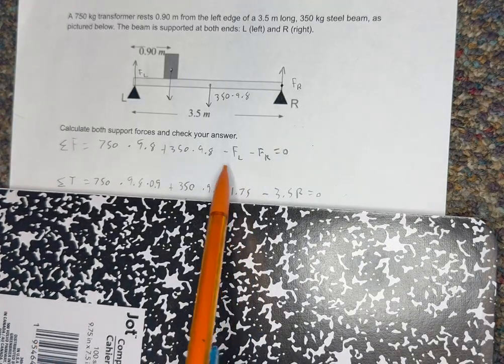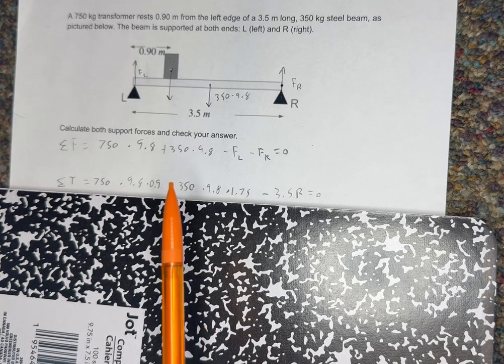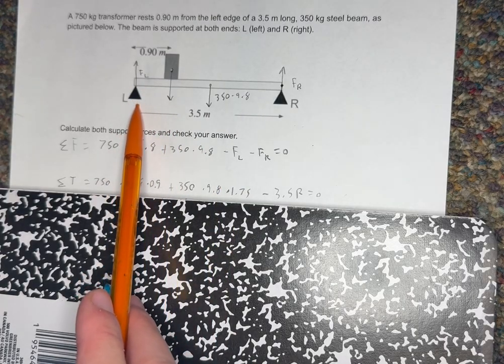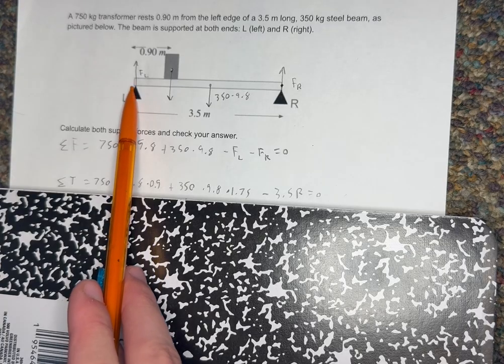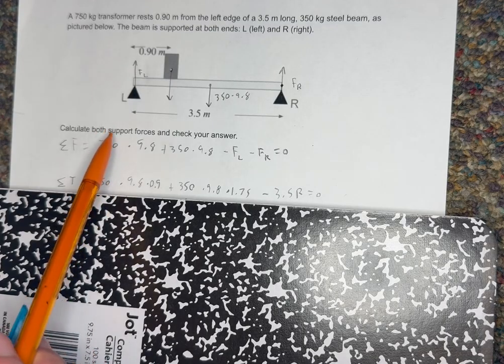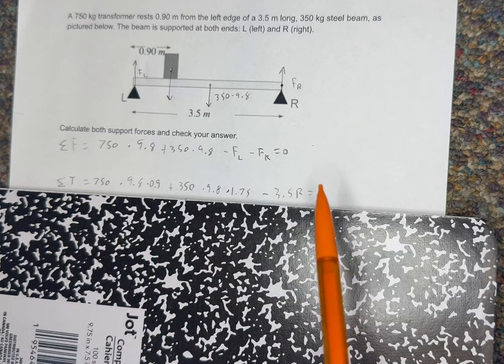And so to solve this, since you have two variables you don't know, you can set up a sum of torques equation. And since you have two variables, you can set it up so that it's from the left, so that the left torque is 0 because that is the quote-unquote center. And so from the center, you have a transformer, whose force is 750 times 9.8, and that is 0.9 meters from the left side. And then you have your beam, which is 350 kilograms times g, and that center of mass is at 1.75 meters.